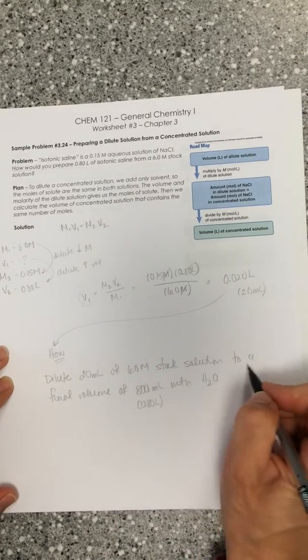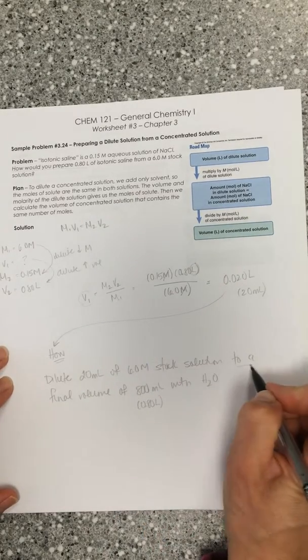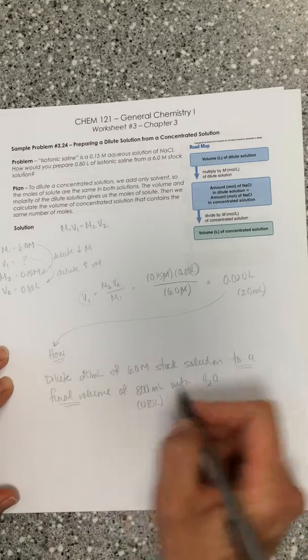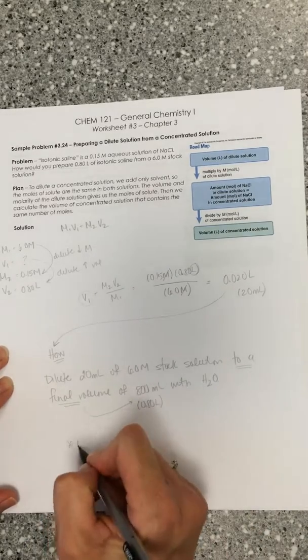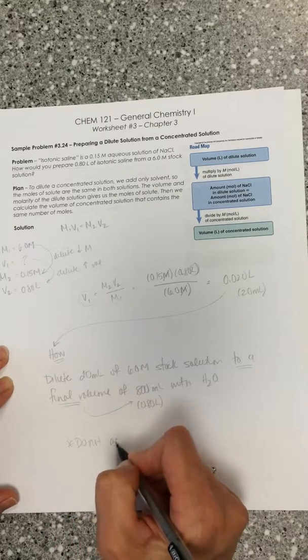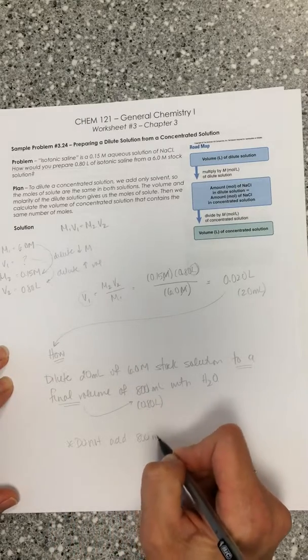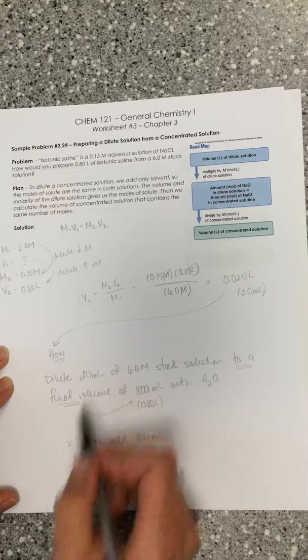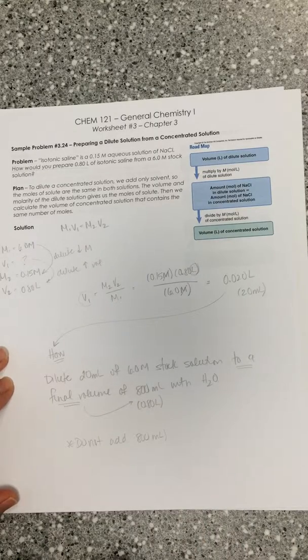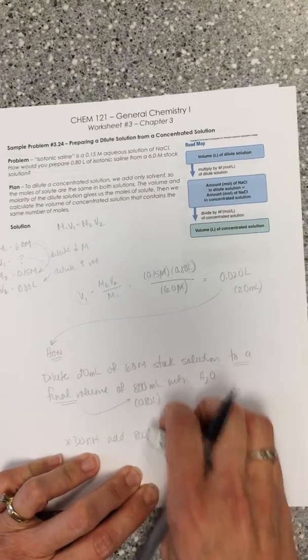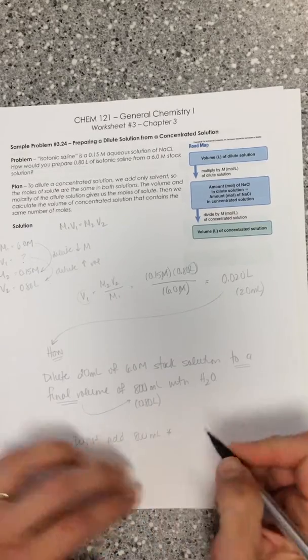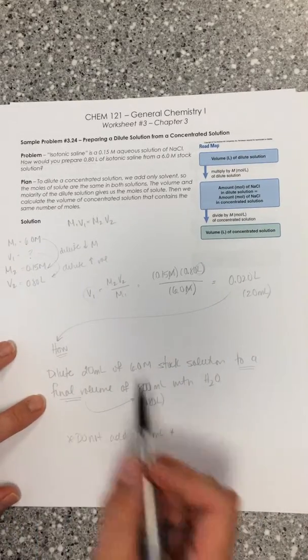Now keep in mind, this is really important. We dilute the solution to a final volume of 800 milliliters. We do not add 800 milliliters, because then we'd actually end up having 820 milliliters of solution, and that's not what we want. So we don't add 800 milliliters of solution there. We make a final solution that has a volume of 800 milliliters.